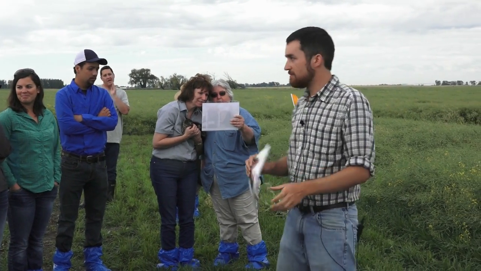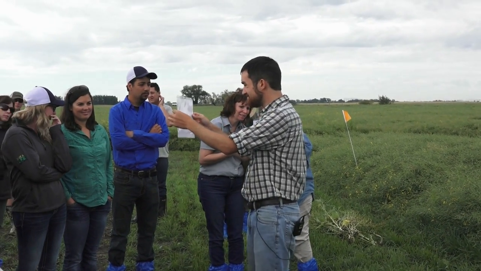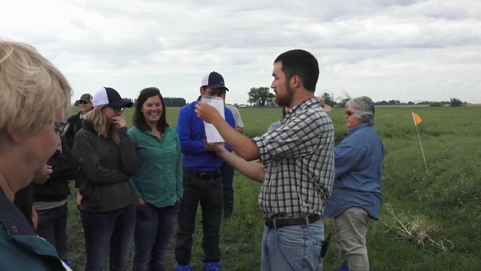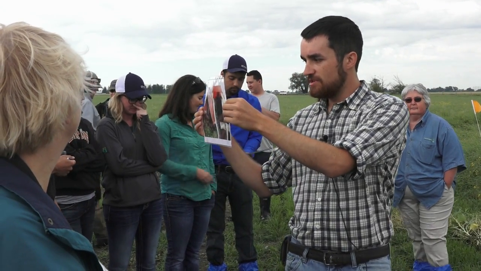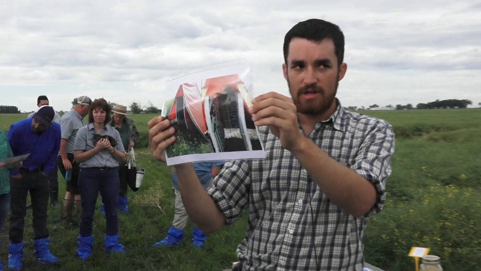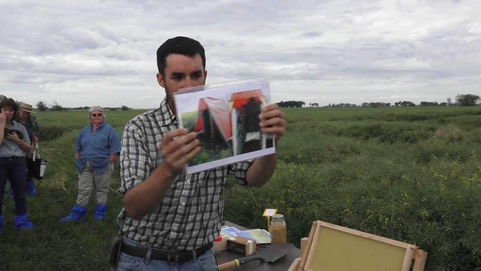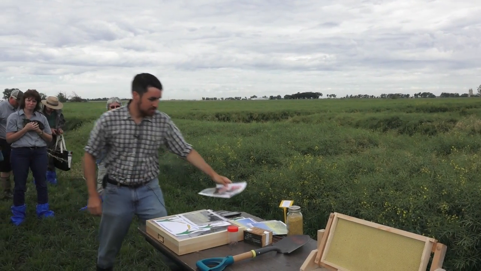So this is a picture of a leafcutter bee shelter. It's these sort of orange tents, and this is what they look like from the outside. Inside they have these foam boards. You can see these boards in here, and those boards are punched full of holes. The leafcutters will make homes in the holes. And I will show you a little bit.